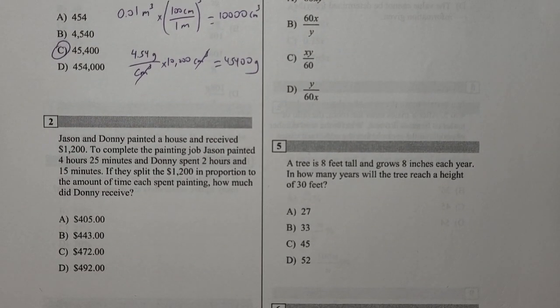Jason and Donnie painted a house and received $1,200 to complete the painting job. Jason painted 4 hours, 25 minutes. Donnie spent 2 hours and 15 minutes. If they split the $1,200 in proportion to the amount of time each spent painting, how much did Donnie receive?